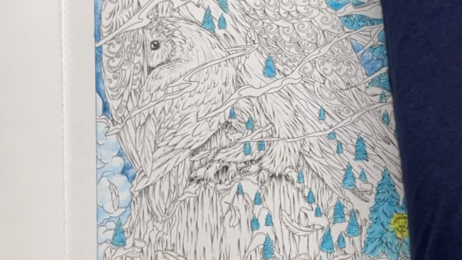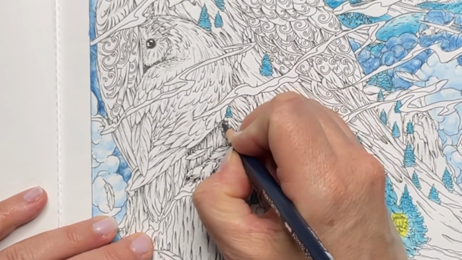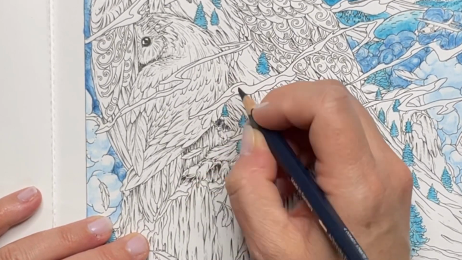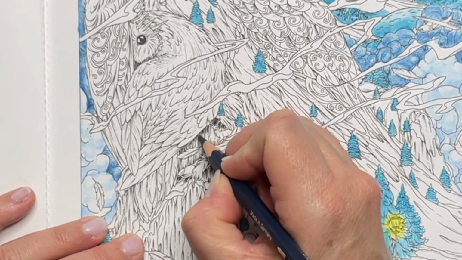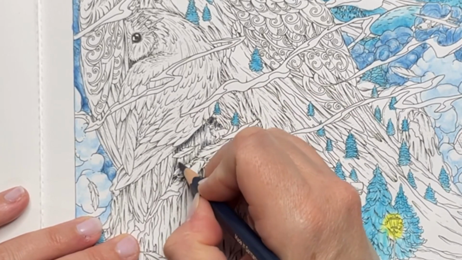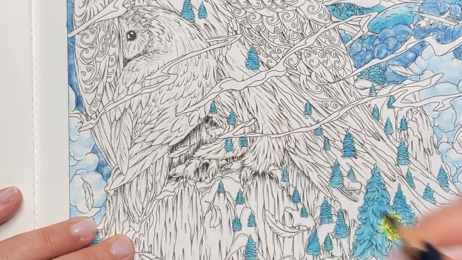Now I'm getting into more of those tricky areas, the mountain and the owls. I'm going to start with the darkest blue, 157, and get in those dark crevices, like shadowed areas. I'm basically following the line art, creating the ridges and the mountains. And then just a light scattered layer of the lightest blue, 145.